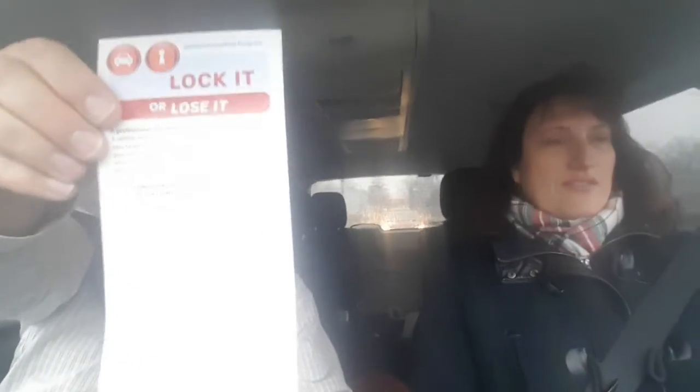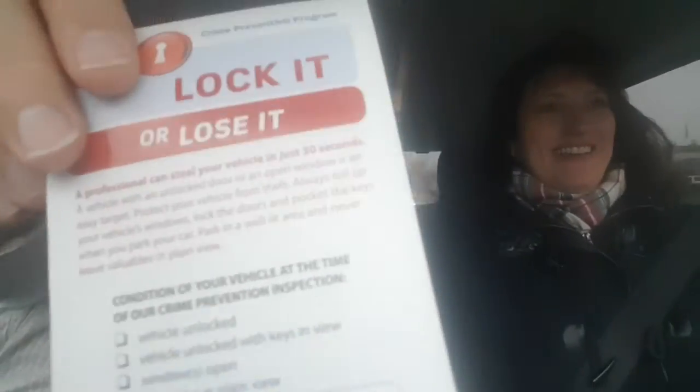So we were at the Quinte Mall the other day, and we got this. I'm going to try and get it close enough for you. No, all you can see is white. Bear with me. Anyway, the Belleville police had dropped it off, and it has all these tips about whether you should lock your door and whether you should leave your vehicle running, because at Christmas time a lot of cars get broken into, so they're going around and checking.